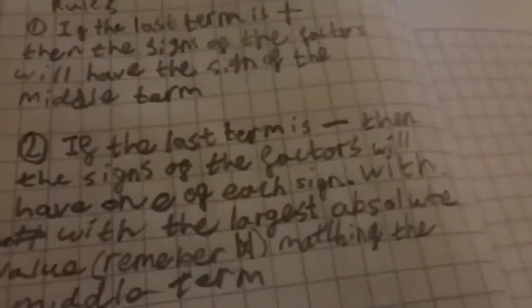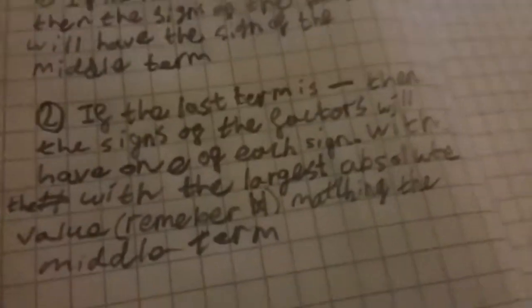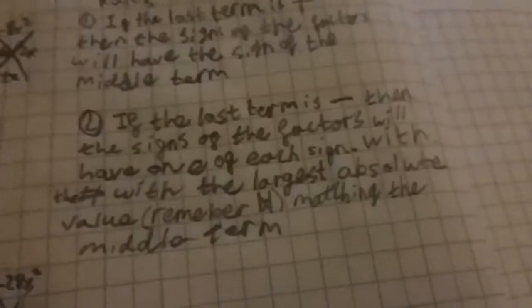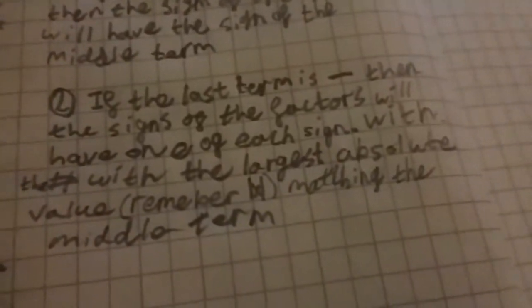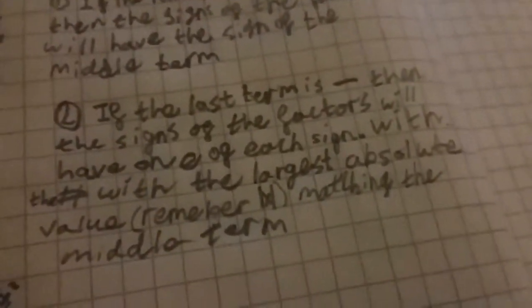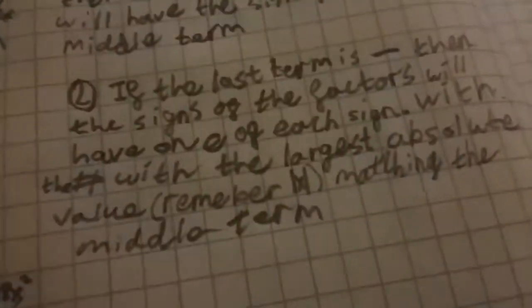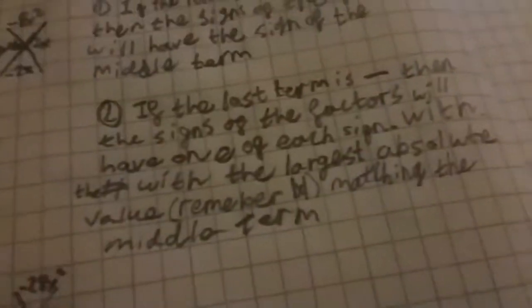Let's see what this thing has to say. If the last term is a negative, that's us. If the last term is a negative, then the signs of the factors will have one of each sign, with the number with the largest absolute value matching the middle term. Basically, what does that mean?